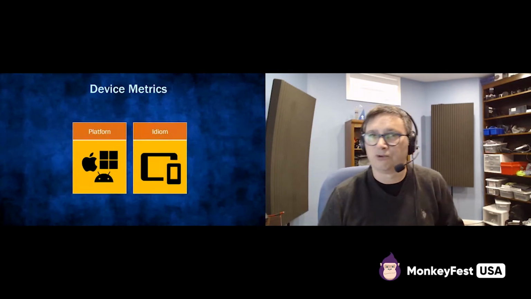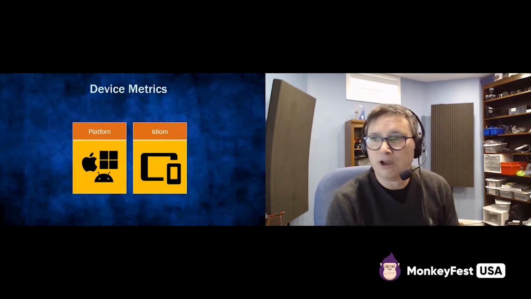And there are device metrics. There's platform and idiom. So platform is pretty obvious. Are you running on iOS? Are you running on Windows? Are you running on Linux? Idiom is a little more abstract. It's basically what the form factor is. Are you running on a tablet? Are you running on a phone? Is it a desktop? Or is it even a watch? All this information is considered a native feature.